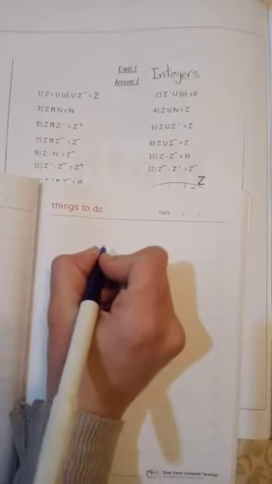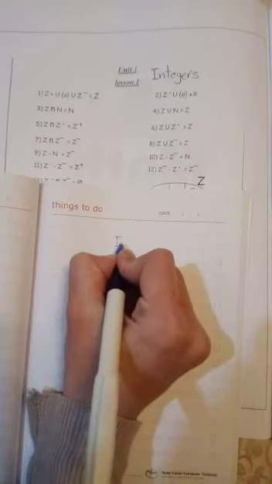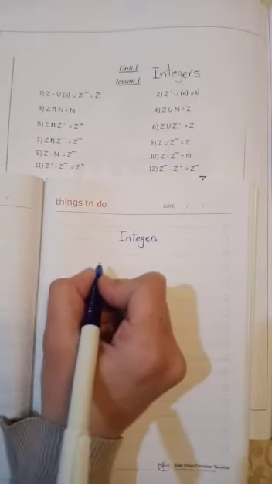Our first lesson on Unit 1 is set of integers. Set of integers, or integer numbers. Okay?